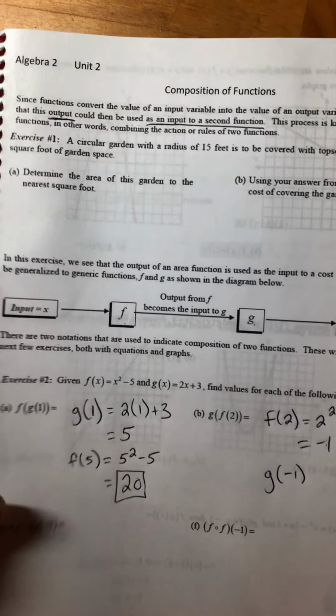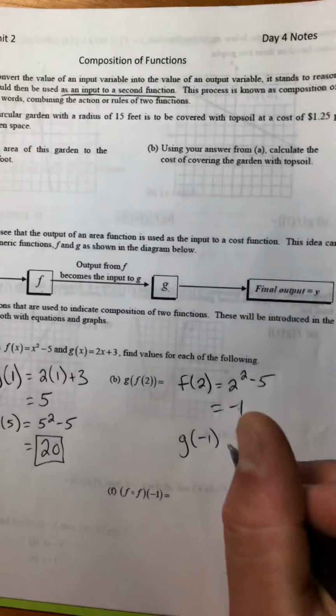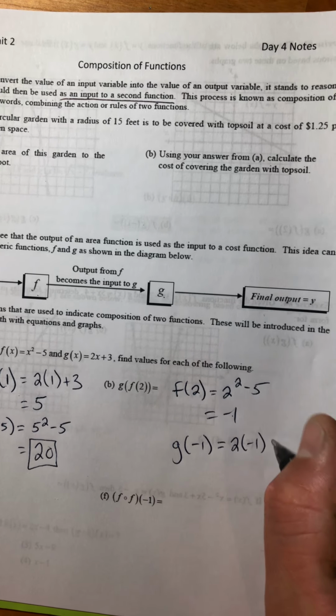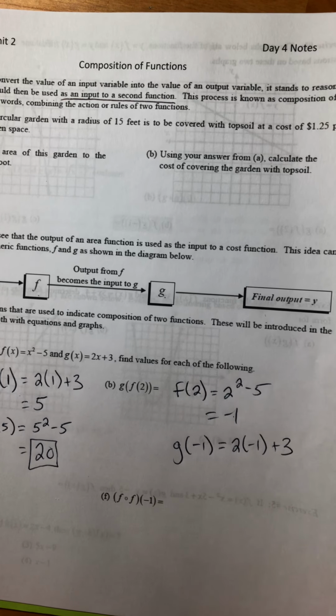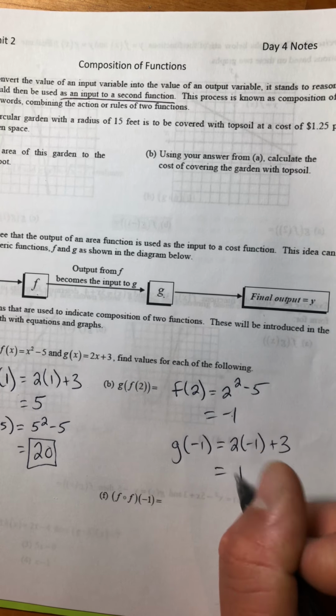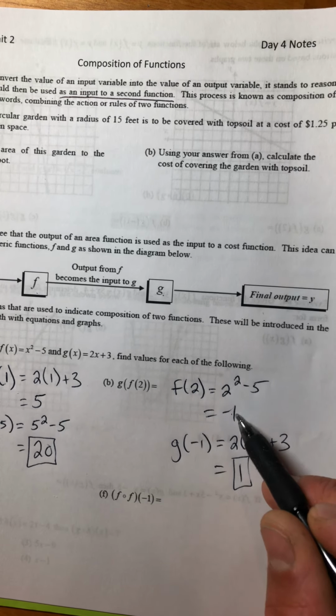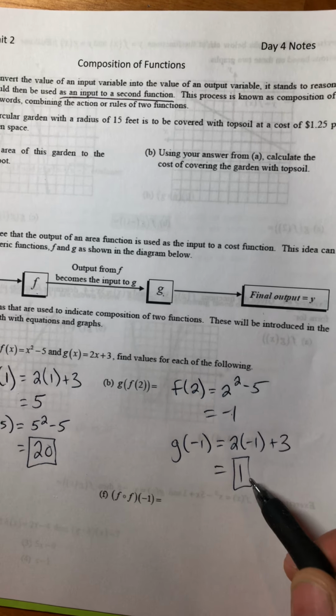Move it over so you can see it might help. G of negative 1 is 2 times negative 1 plus 3. Does that equal 1? That's it. All right. So you'll find one answer, use that as the input to find your second answer.